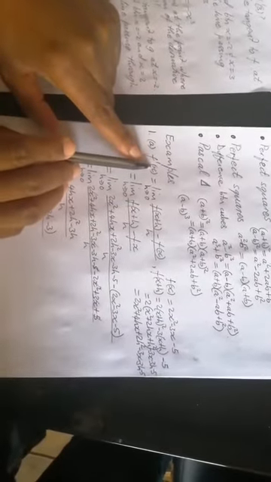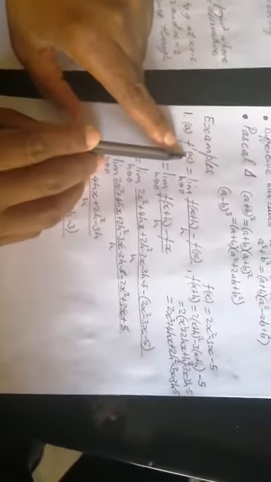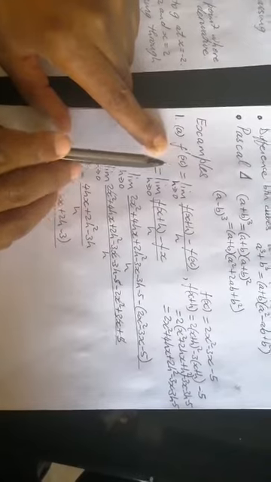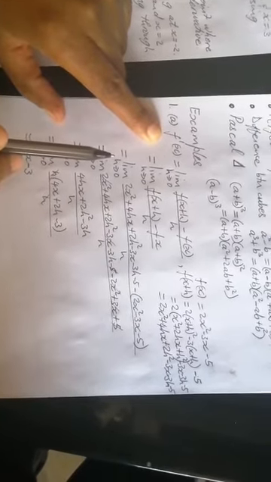And part A says determine f dash of x from first principles, or from the definition. So we copy the formula from our exam paper on the page where all formulae is given to us.